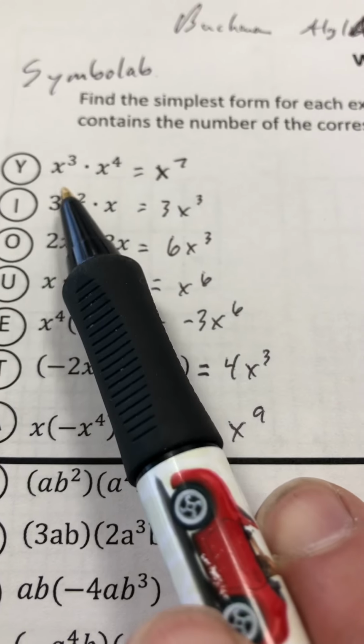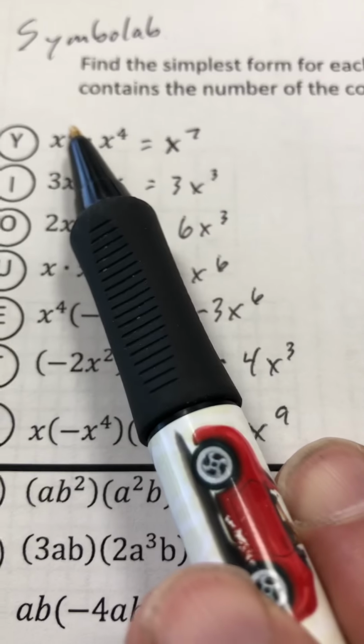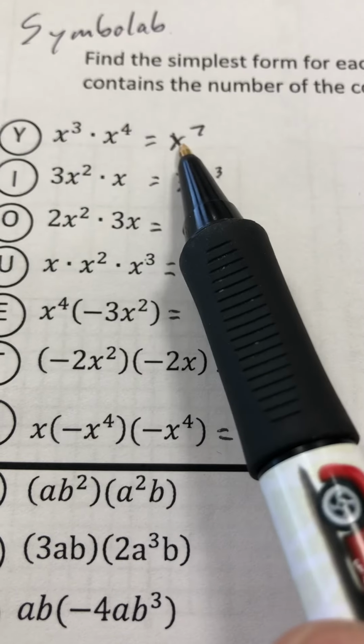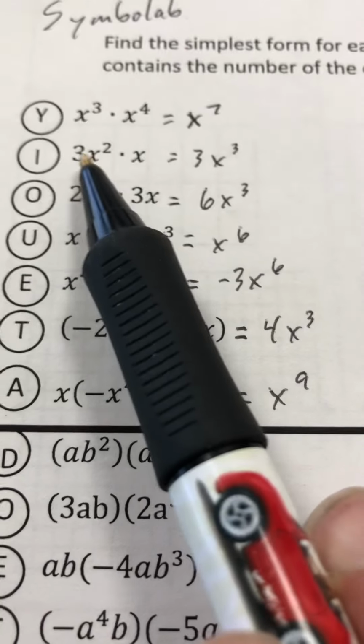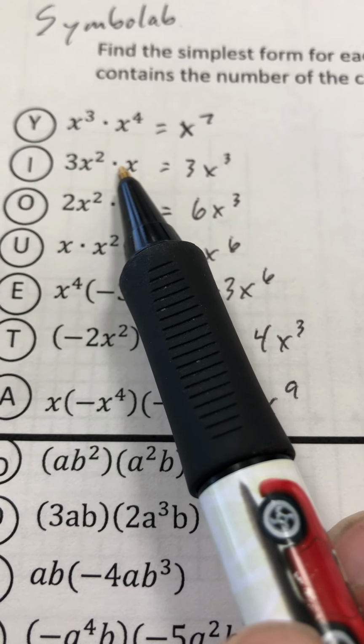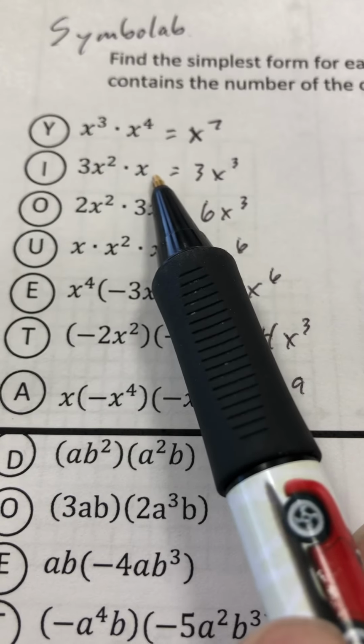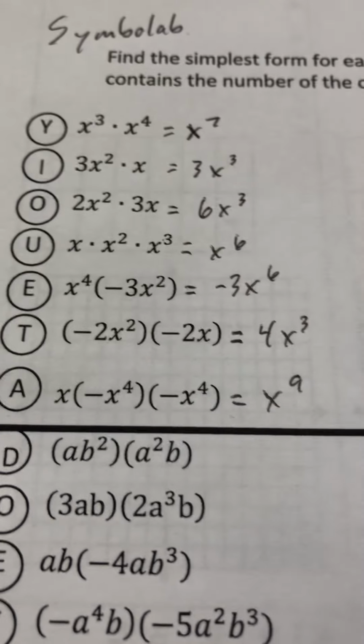So if I'm taking x to the third times x to the fourth, all I'm going to do is add those exponents and I get x to the seventh. This basically is a 3 times a 1. That's going to be 3. So then I have x squared plus a 1, so that's going to be x to the third power.